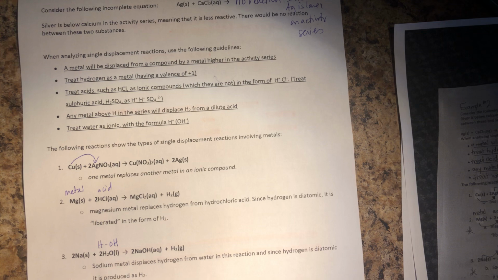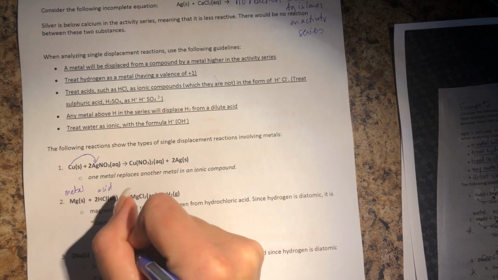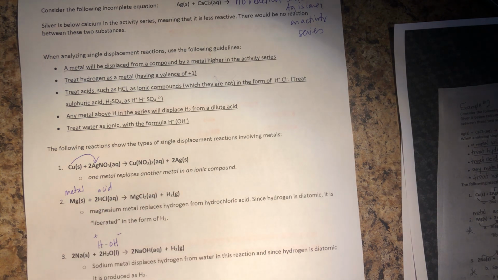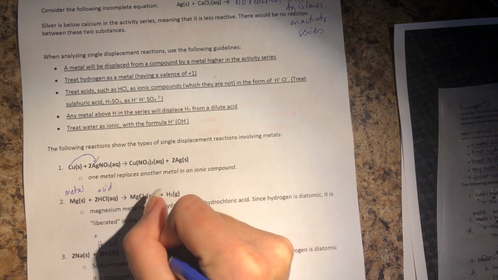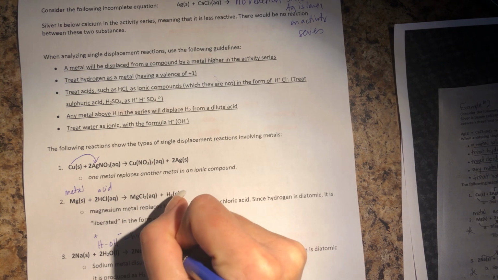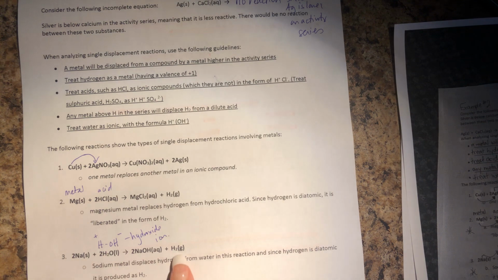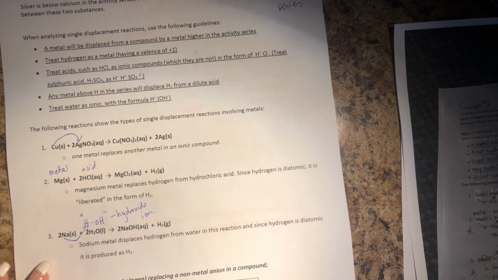So this is how we end up producing this, which is also called our hydroxide ion. And this is how we produce hydrogen gas. So this displaces the hydrogen, and we end up with sodium hydroxide and hydrogen gas being produced.